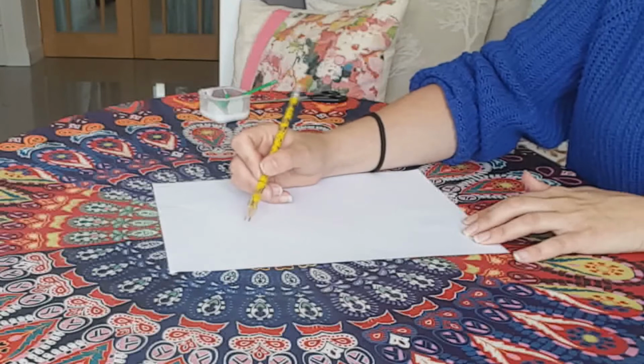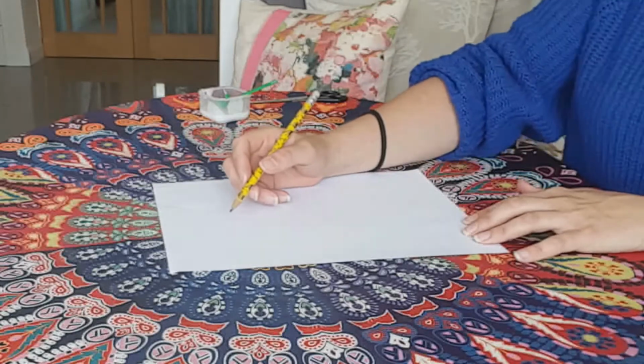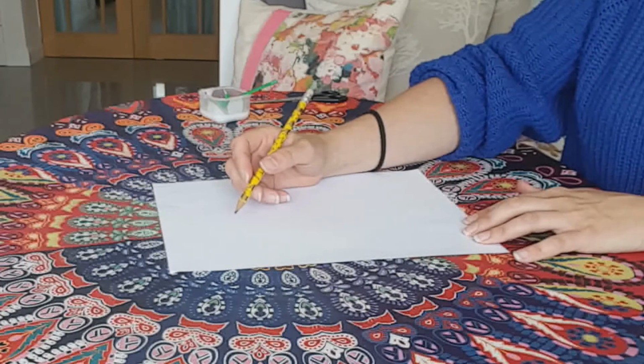So if you could find something to draw around, to draw the face, that would be great. I couldn't find anything to draw around. It could be a circle or it could be an oval. It depends what kind of shape you want your face to be. So what I'm going to do is just draw it freestyle. And I've got a rubber as well actually, so perhaps get a rubber if you need a rubber.